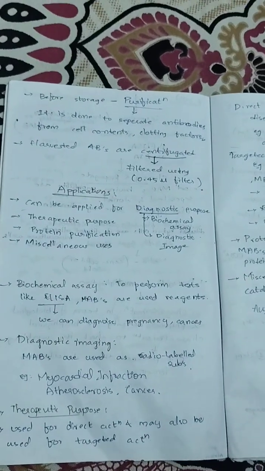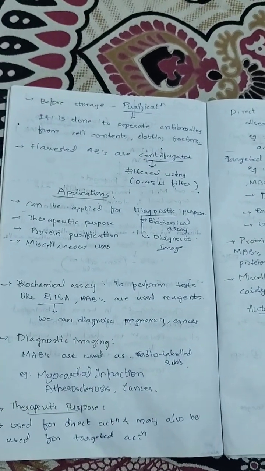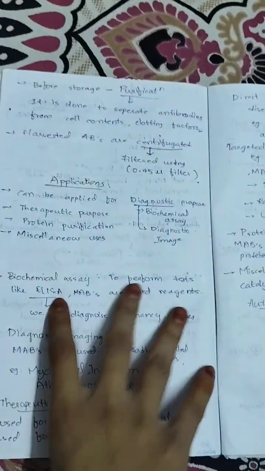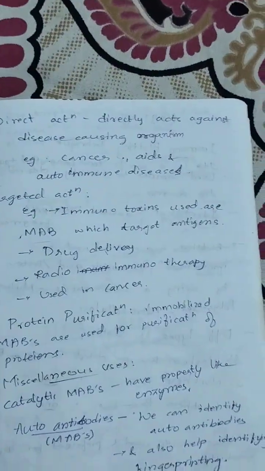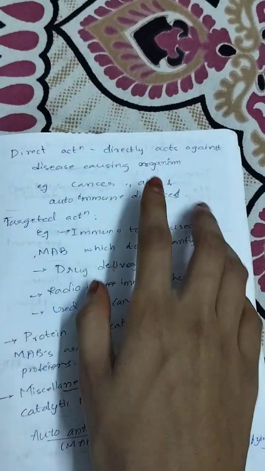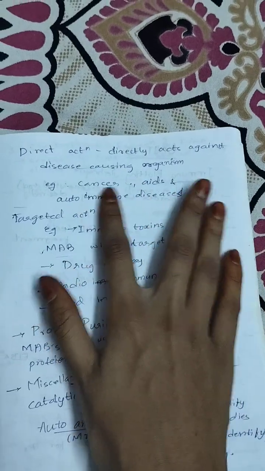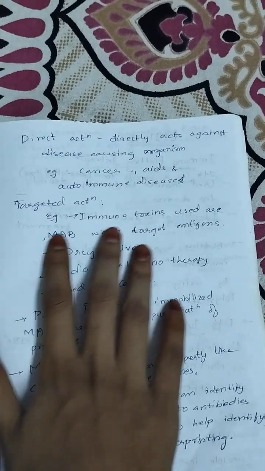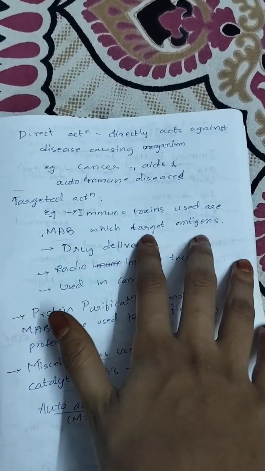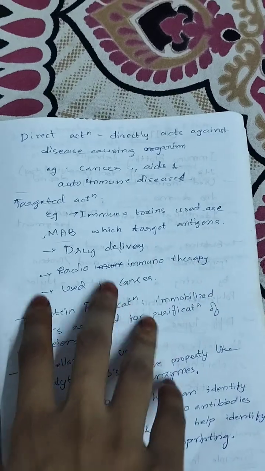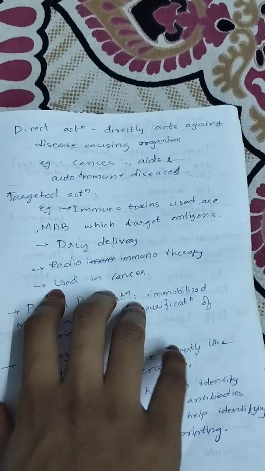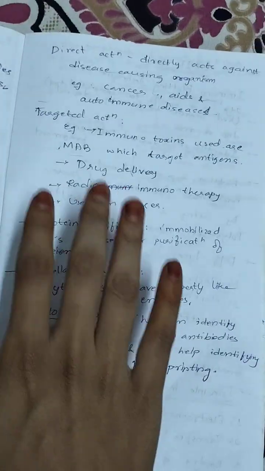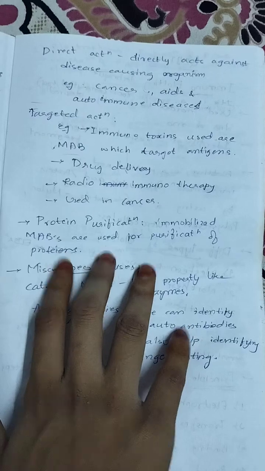And in therapeutic purpose, MABs are used for direct action and also for targeted action. In the direct action, MABs directly act against disease-causing organisms, for example cancer, AIDS. And in the targeted action, MABs are used as targeting agents. We use MABs for drug delivery, in cancer, radioimmunotherapy, and they are used for protein purification.